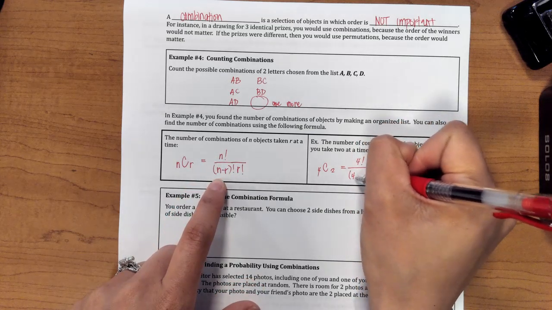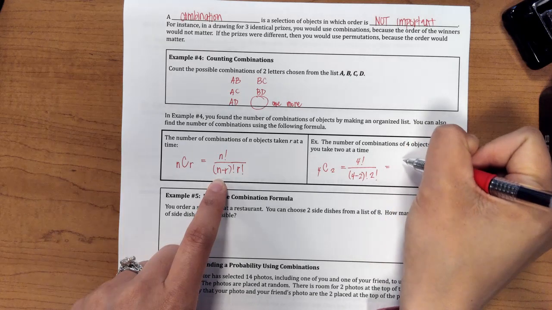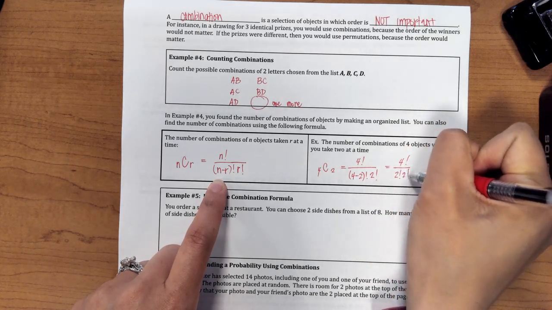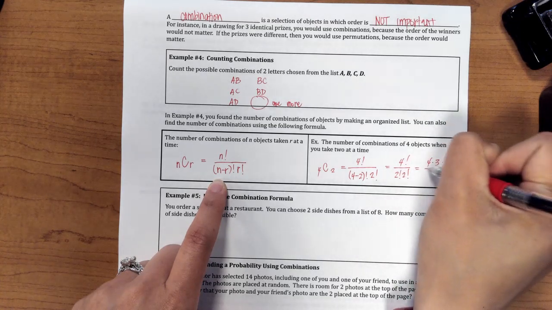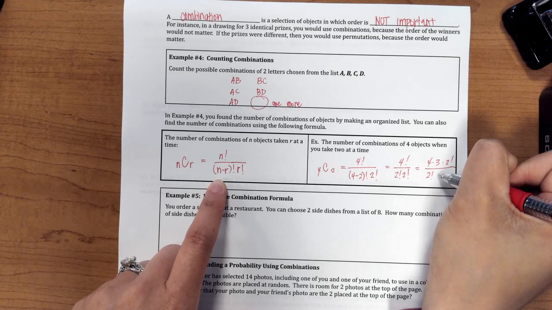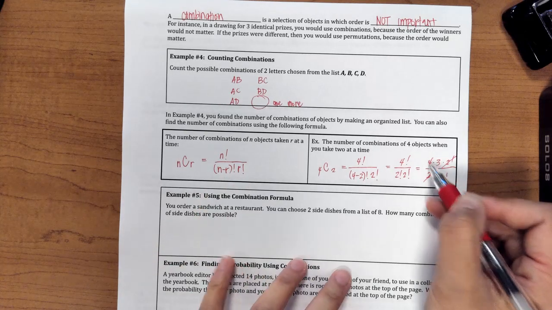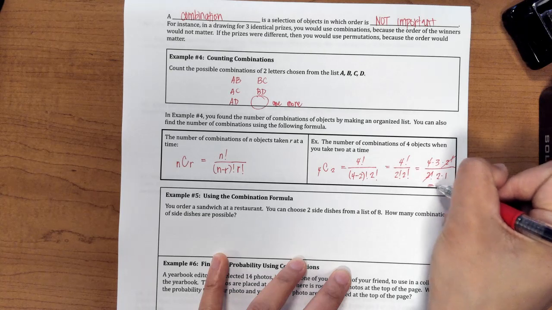On the bottom, I had 4 minus 2 factorial times 2 factorial, and so I have 4 factorial over 2 factorial 2 factorial. One of the factorials cancels out, and the other one has 2 times 1, and I can reduce those, and so that gives me 2 times 3, okay, which is 6.